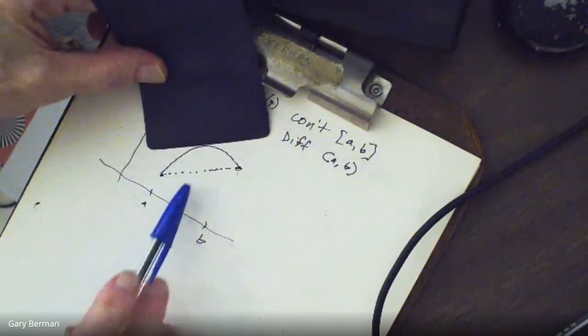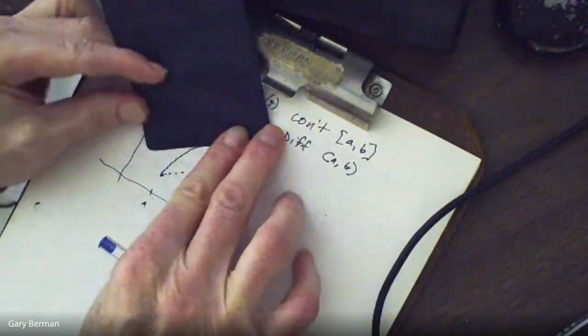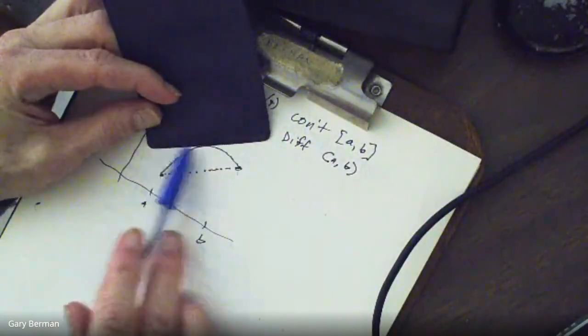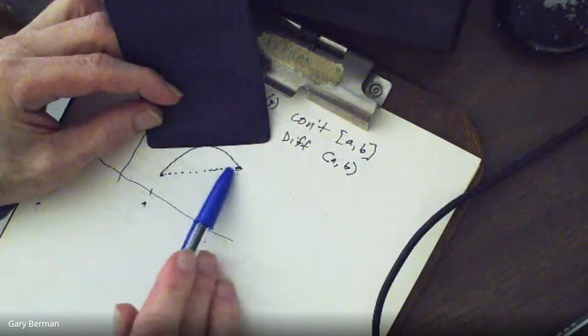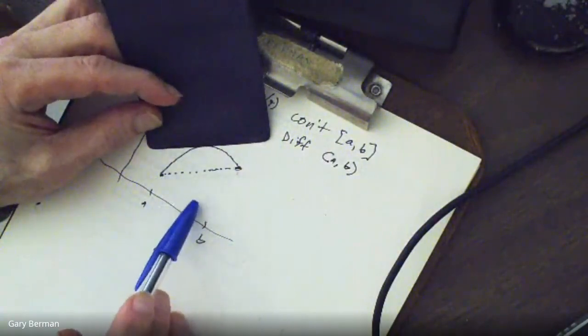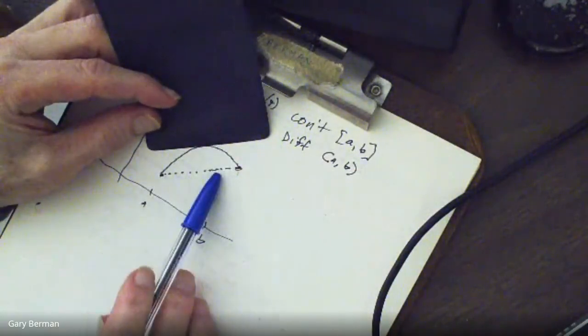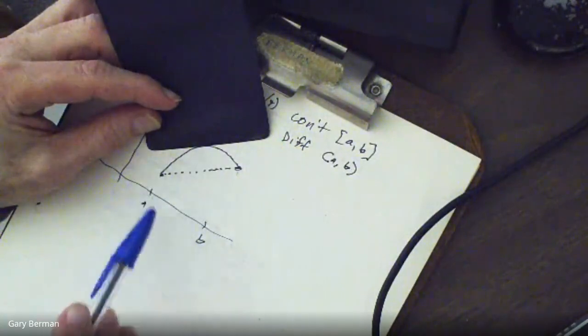Because if you look carefully at the tangent line to this point, right about there, you see that it seems to have a relationship to this dotted line that connects the endpoints. Namely, it's parallel to that line. Everyone agree?